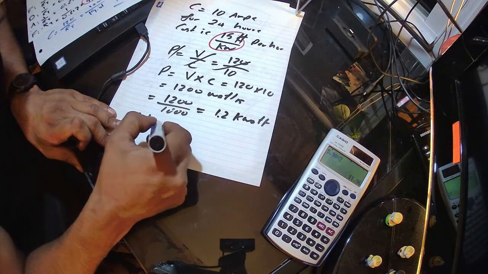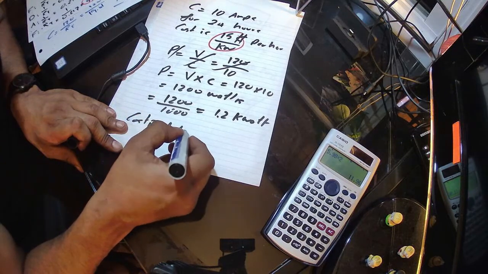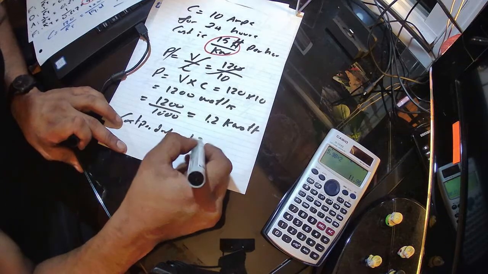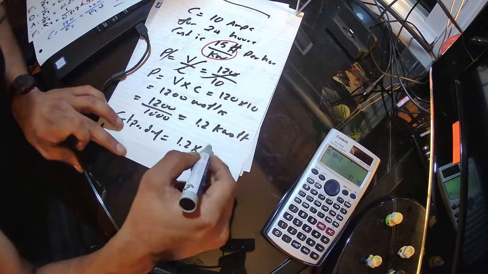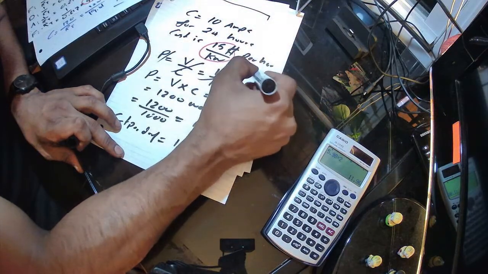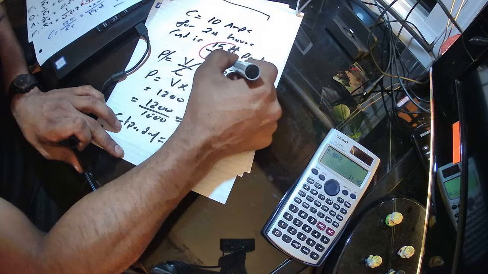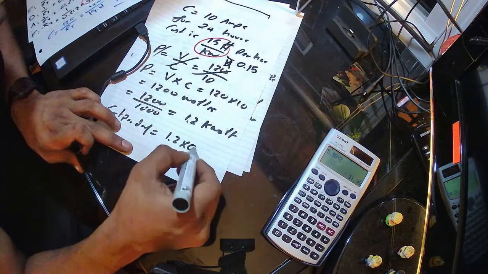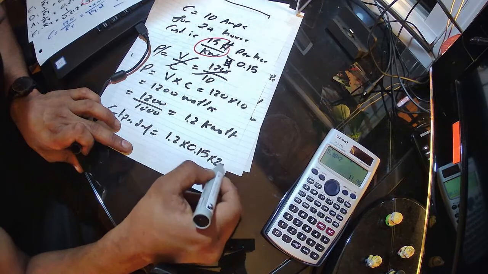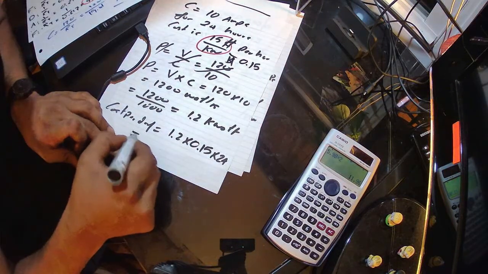Cost per day equals 1.2 times 15 cents. 15 cents is $0.15. We agree? So $0.15 times 24 hours per day.